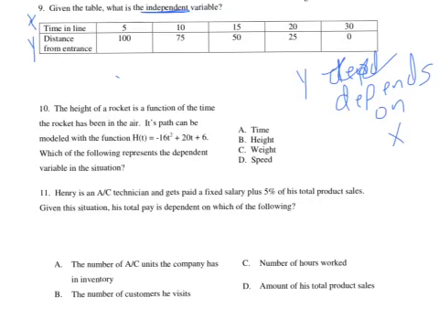So that means the distance from the entrance is the dependent variable, and the time in line would be the independent variable. The y always is dependent. It always depends on the x. So our independent variable for what they're asking for is time in line.